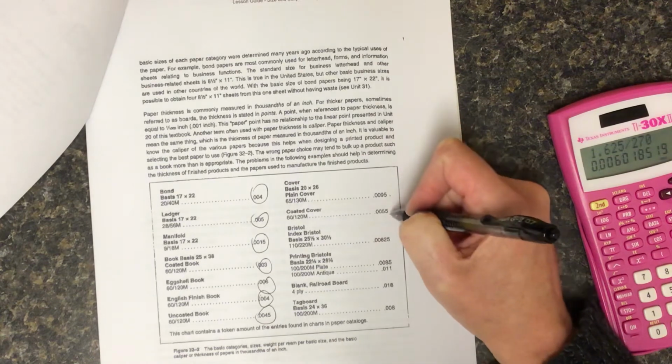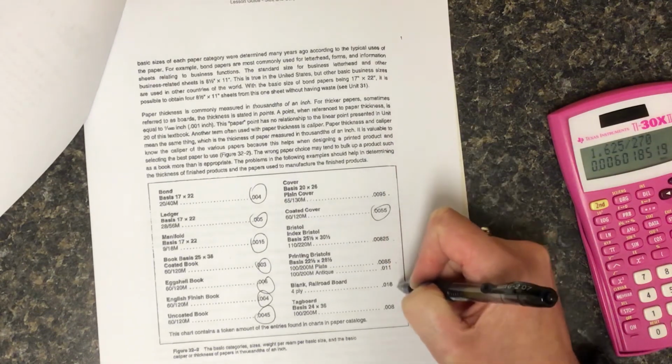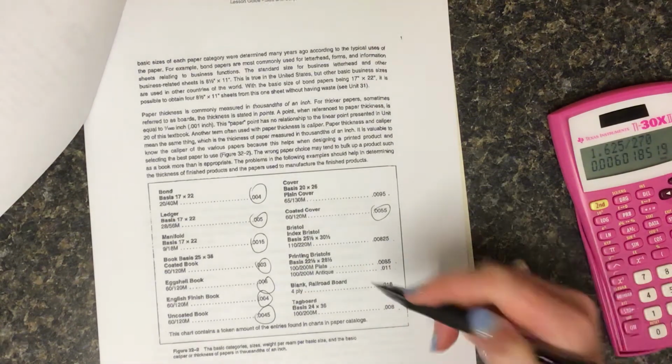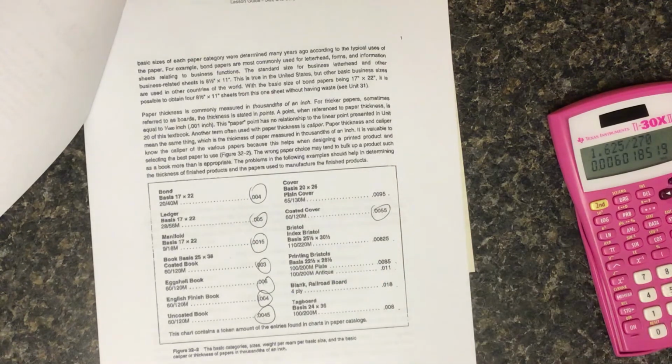We couldn't pick this one. We could that one. No, no, no, no, and no. So we could pick these different kinds of paper because they would all stay below our desired maximum thickness.